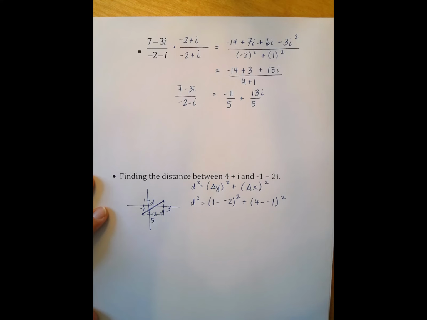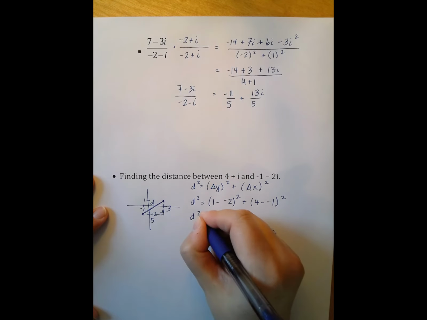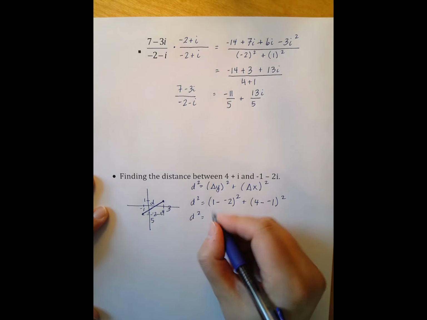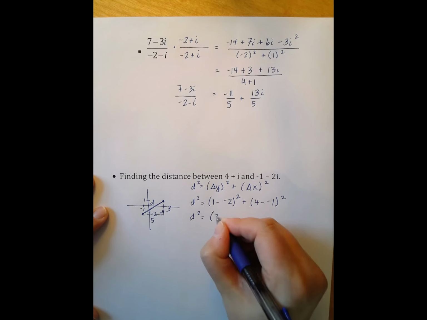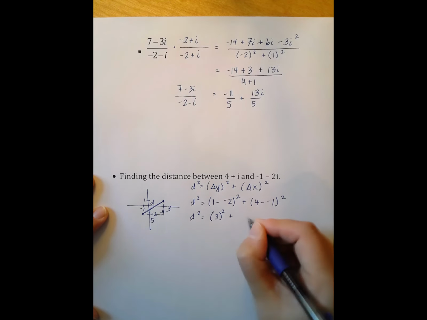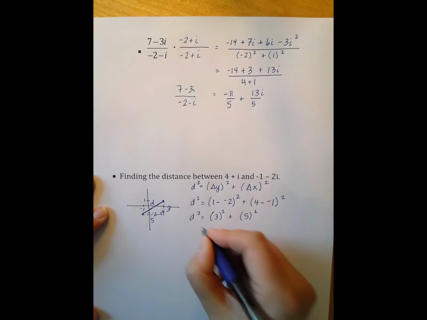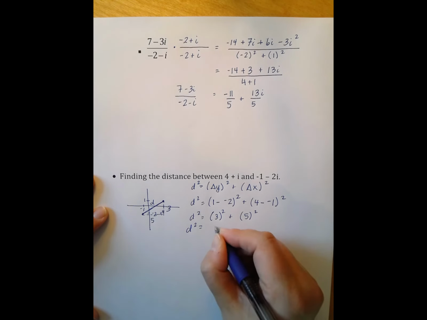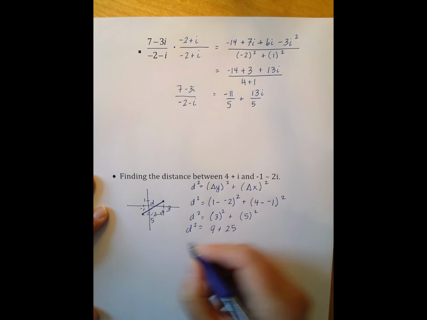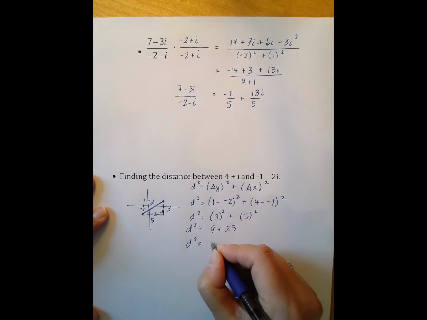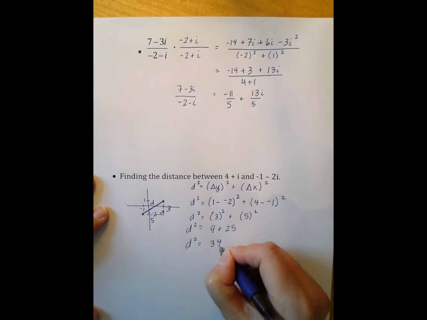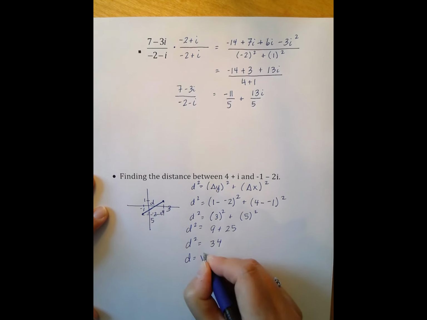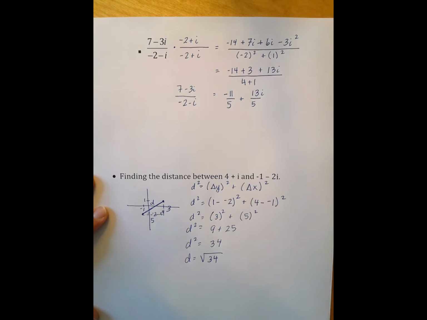Distance, change in means subtract. So I get d squared equals 3 squared plus 5 squared. D squared equals 9 plus 25. D squared equals 34. So the distance is the square root of 34.